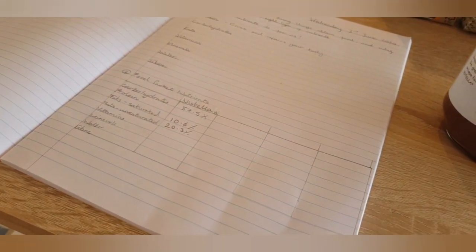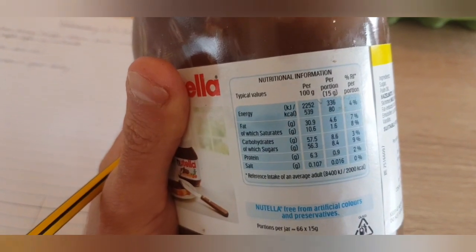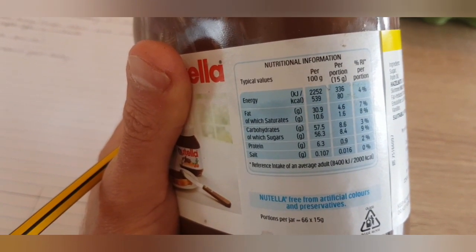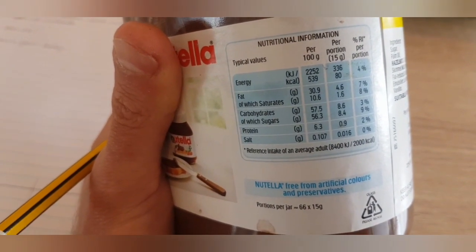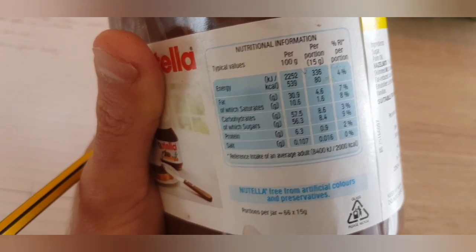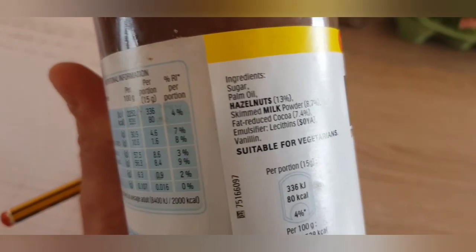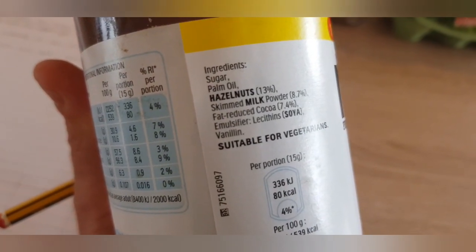Not so healthy. Okay, my next one I'm going to be looking at is, on my list I've got vitamins and minerals. It doesn't actually tell me how many vitamins or minerals are in here, so I'm going to have to leave that blank. I'm assuming that there's not that many vitamins and minerals in Nutella, but there probably will be some.